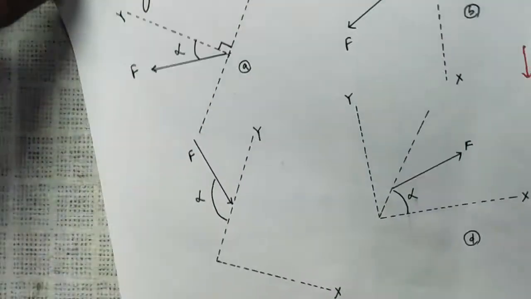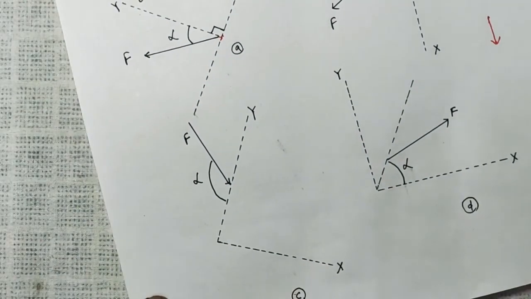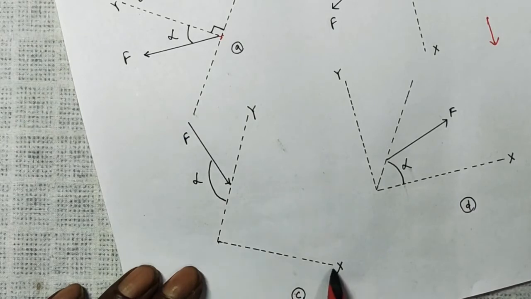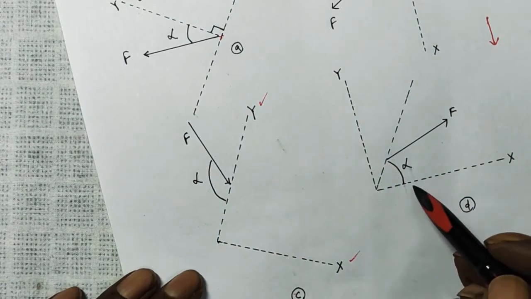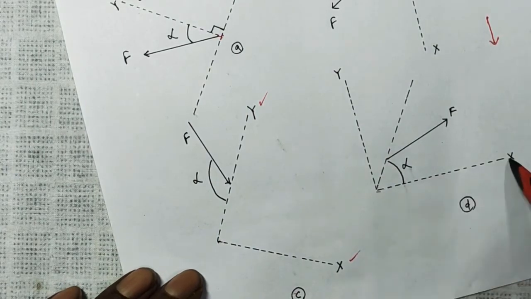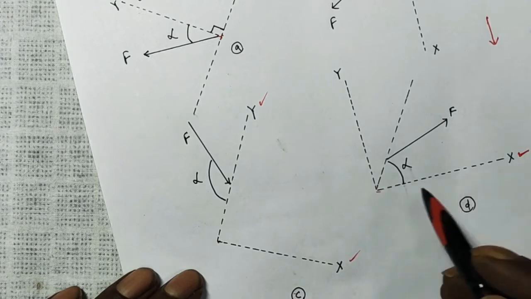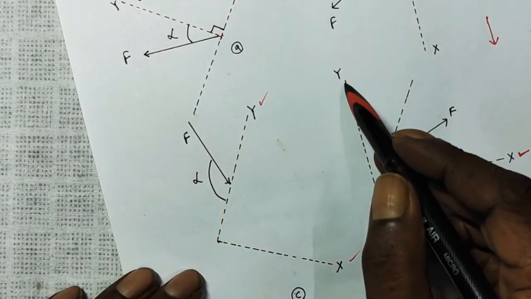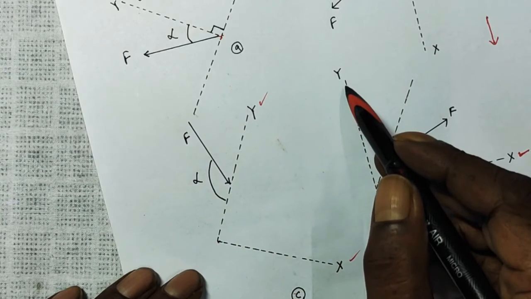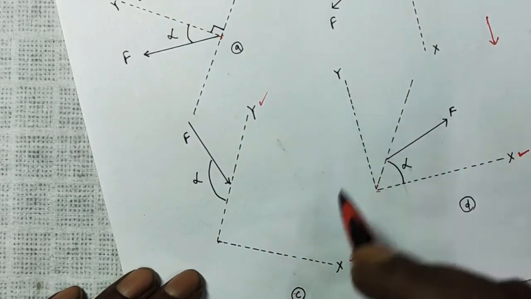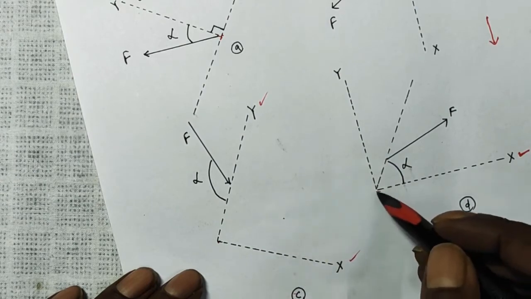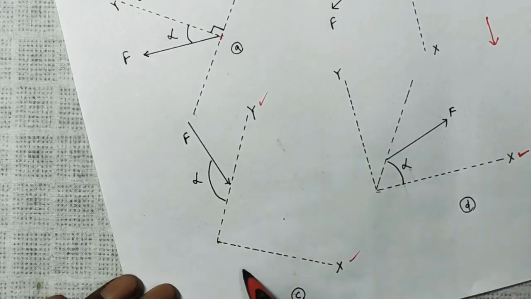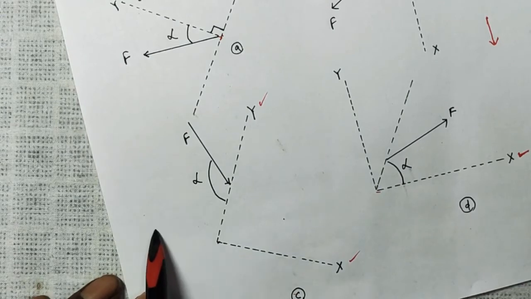Similarly, here in the third one, from this point to this side is positive x-axis. From this point to this side is positive y-axis. Similarly, in the fourth one, from this point to the right-hand side horizontally is your positive x-axis. From this point, in this direction, is your positive y-axis. So in this case, the negative x-axis is to this side, the negative y-axis is to this side. Similarly, in this case, the negative x-axis is to this side, the negative y-axis is to this side.